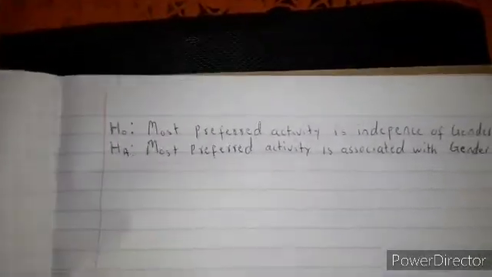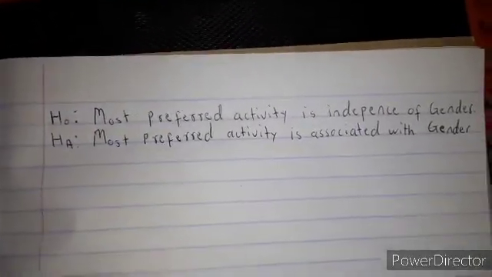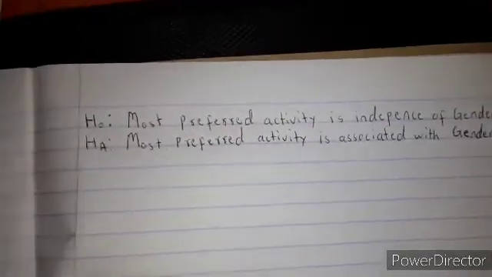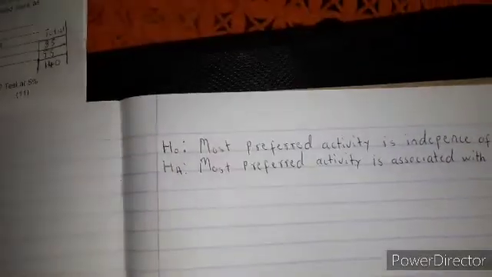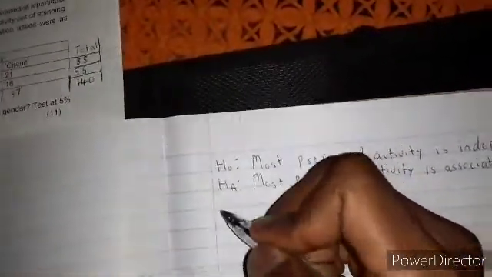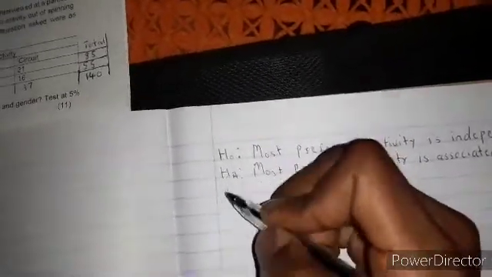Now the second step is to determine the rejection area. Firstly, we have to calculate the degrees of freedom. How do we calculate the degrees of freedom?